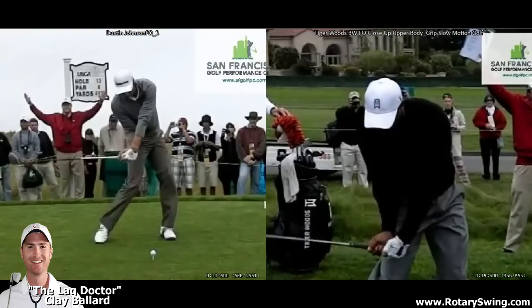and you're going to notice that, as I mentioned, they're in a pretty similar position here, but since Dustin, look at his shoulders, how much more they've rotated through, and his body's spinning so much more aggressively than Tiger's. He doesn't have the time to let his hands release. He's moving through too fast. He can let the club release, but he can't let his hands rotate as much.